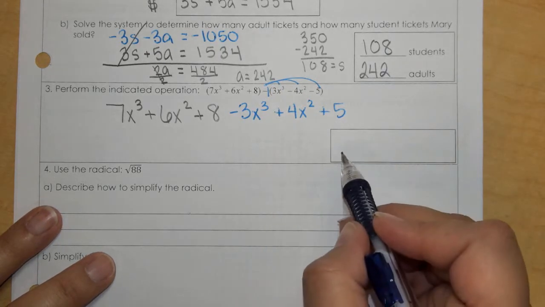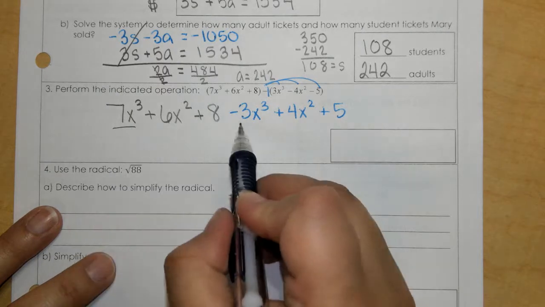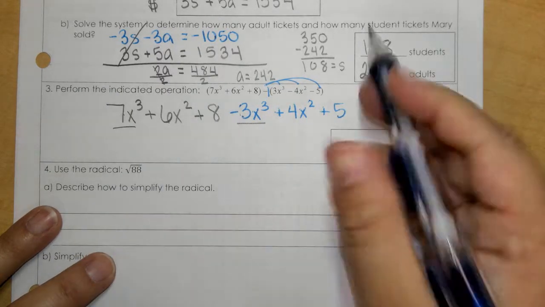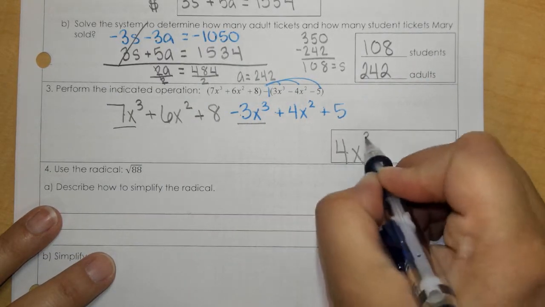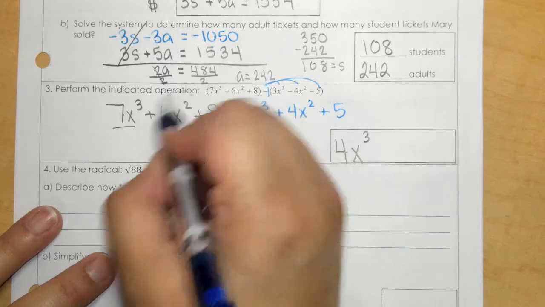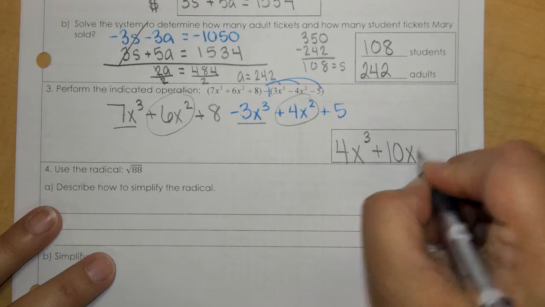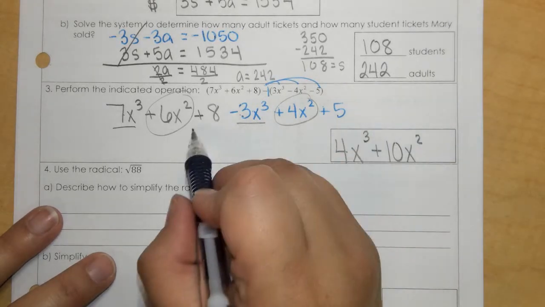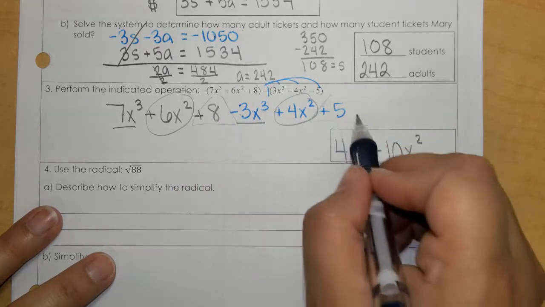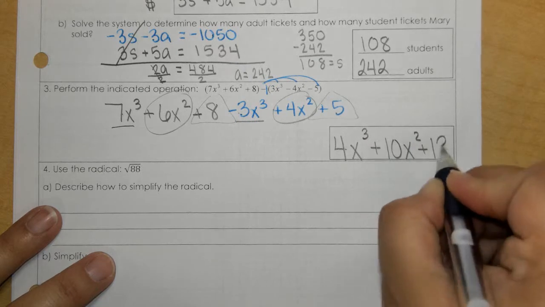Now, when we write it in standard form, we go with the biggest exponent first. So 7 minus 3 is 4x to the third. 6x squared and 4x squared is 10x squared. And then 8 plus 5 is 13.